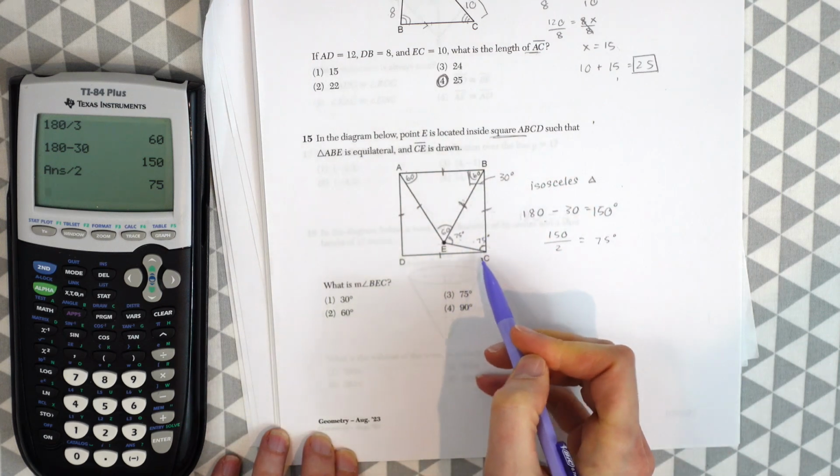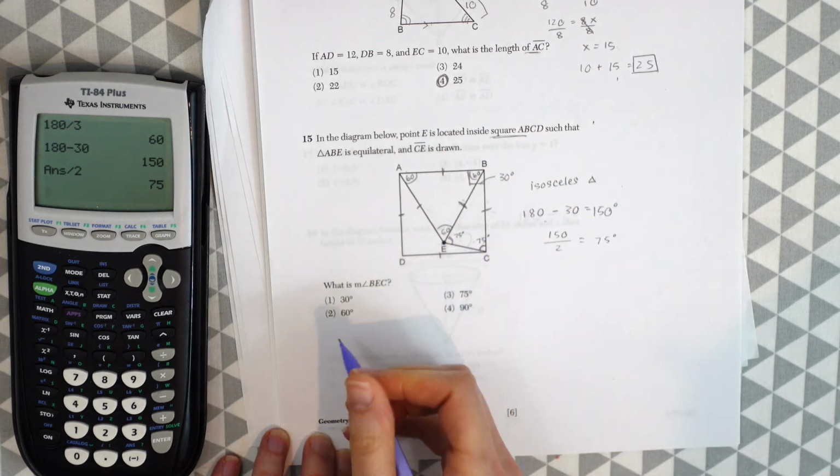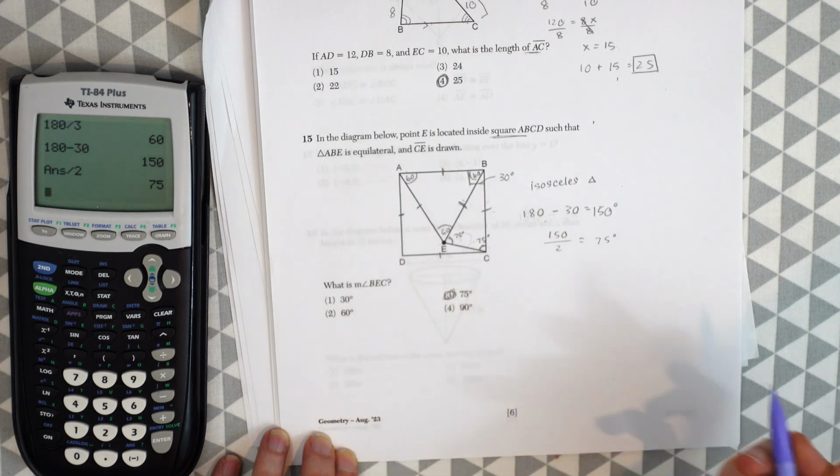So angle BEC over here is 75 degrees, choice 3.